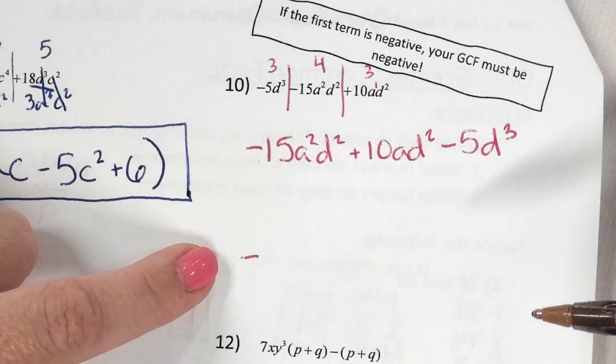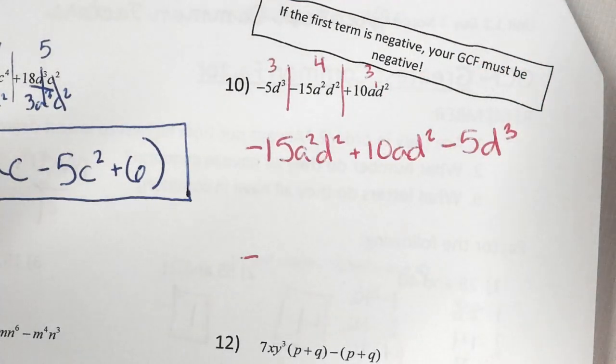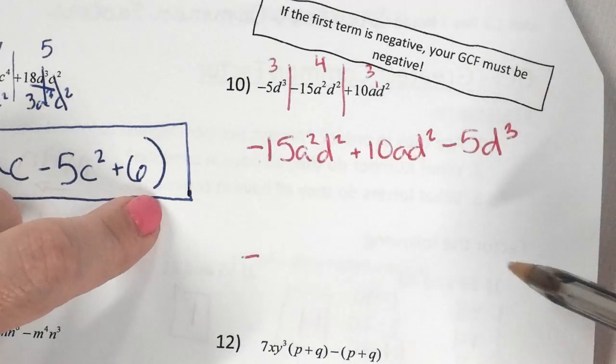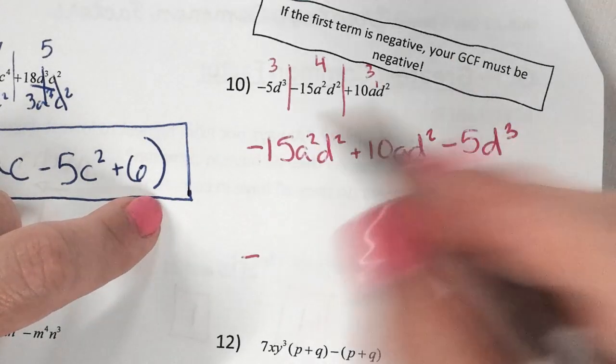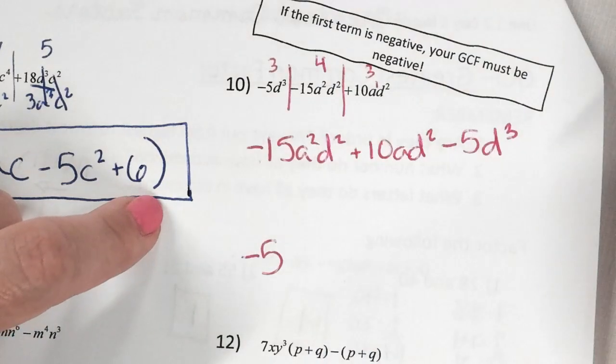Now, I always go through and find my smallest number. Which number is the smallest without thinking of negative? 5. Does 5 go into 10? Does 5 go into 15? Then 5 is my GCF. So I have negative 5 so far.